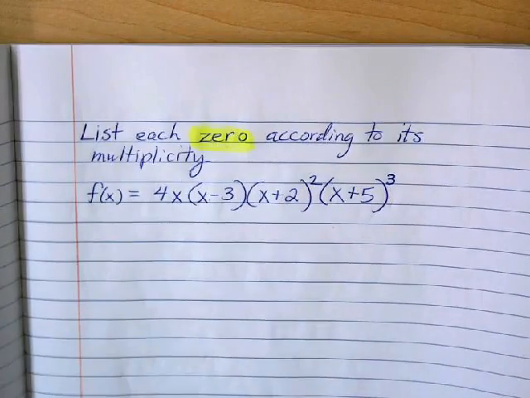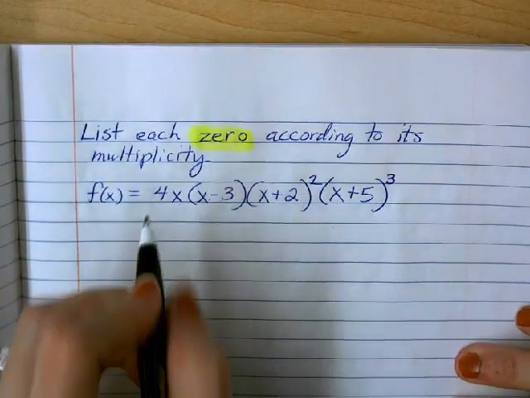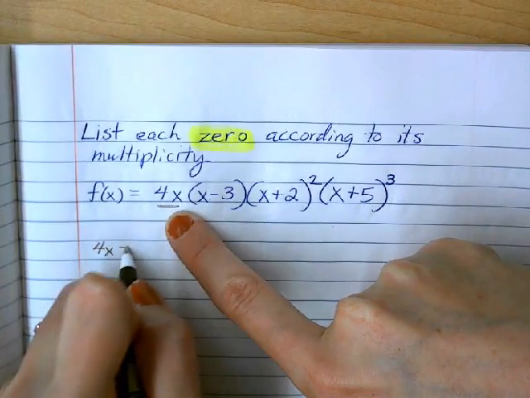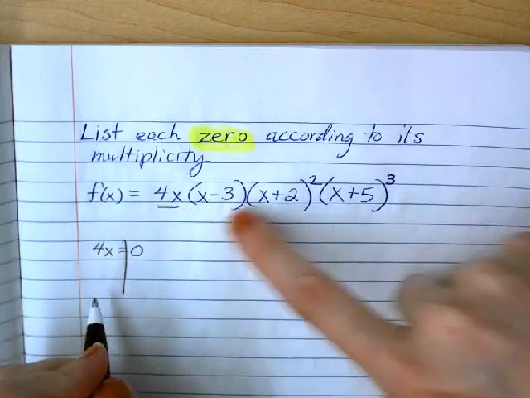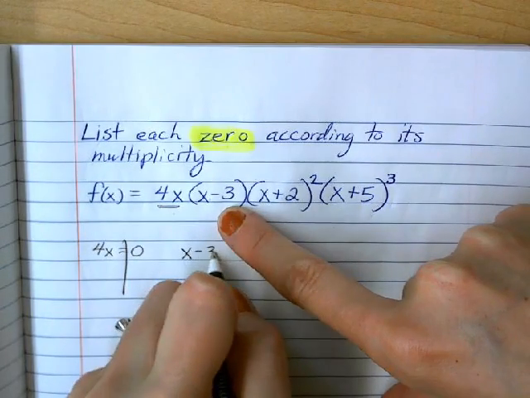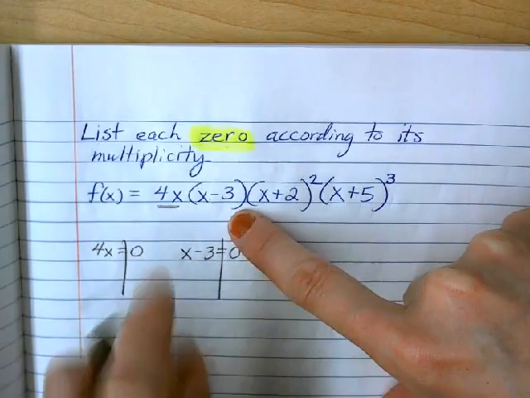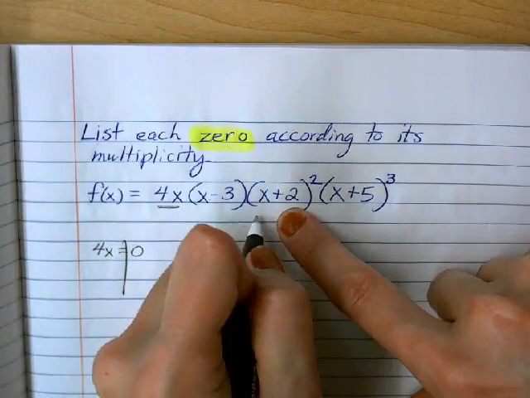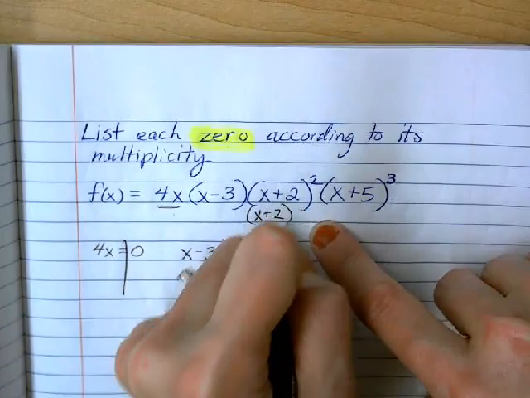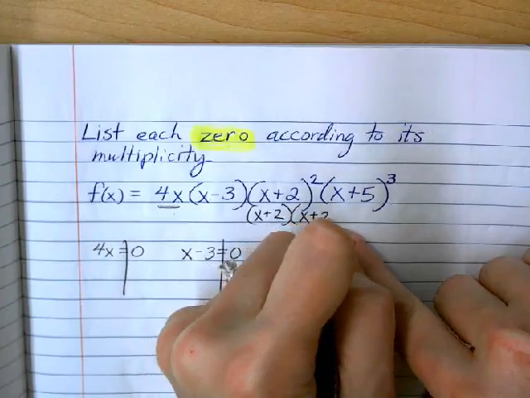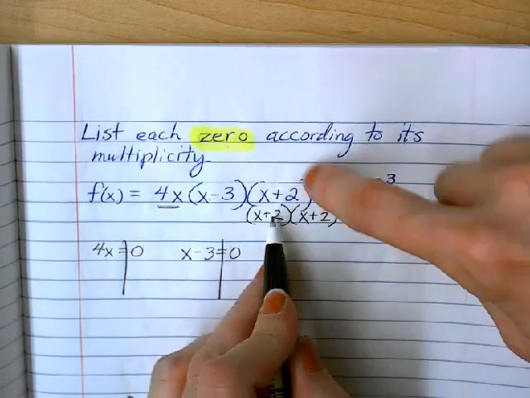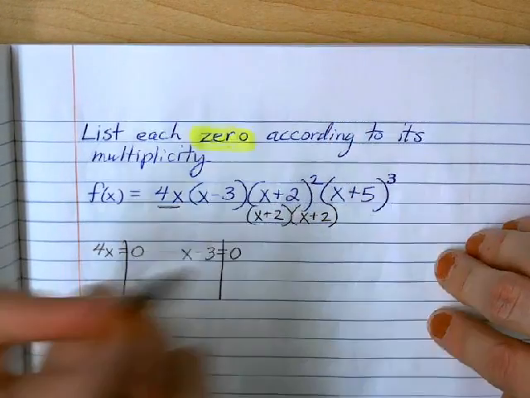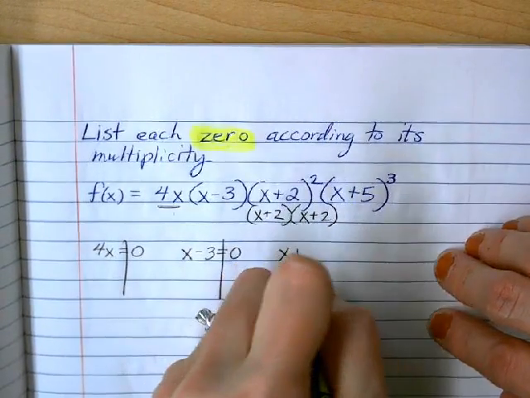So even the beginning of the problem says 4x, so you do 4x equals 0. Solve that. You're going to have x minus 3 equals 0. Solve that. This one says x plus 2 squared. You remember that means it's like x plus 2 and then another x plus 2. When something is squared, that means it's times itself twice. So you don't really have to solve it twice. You just figure out what x plus 2 equals 0 is and solve that.